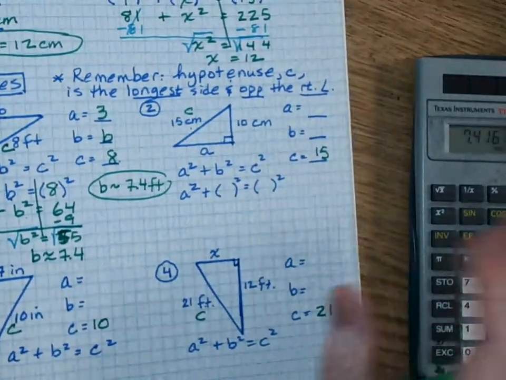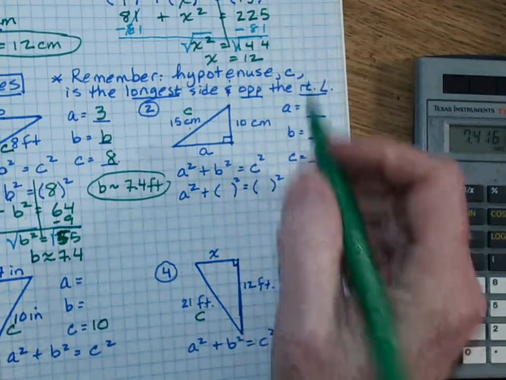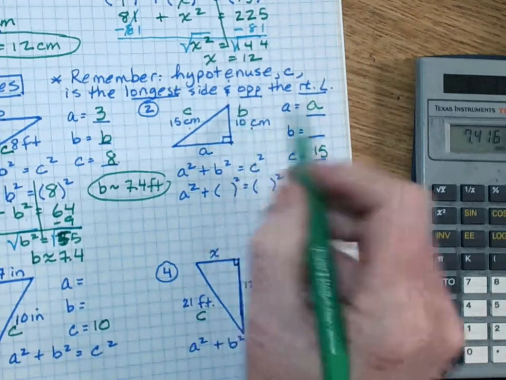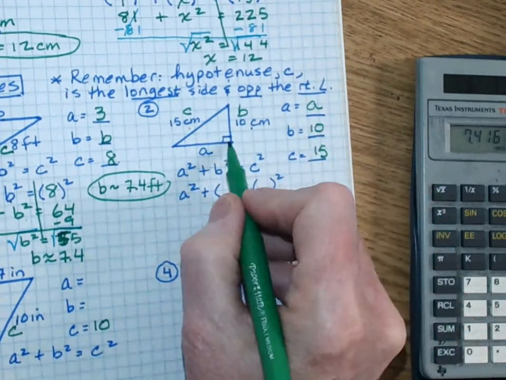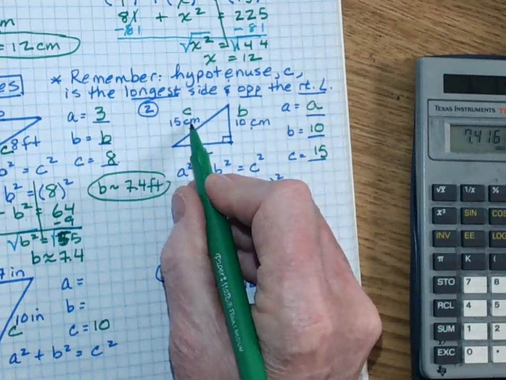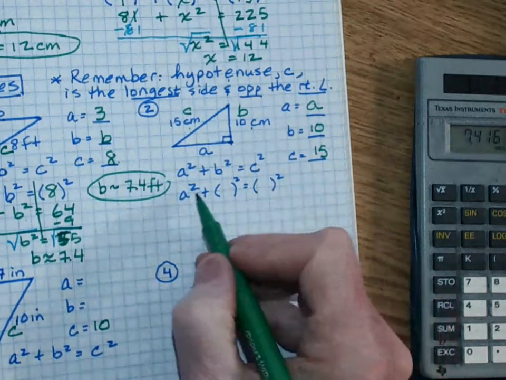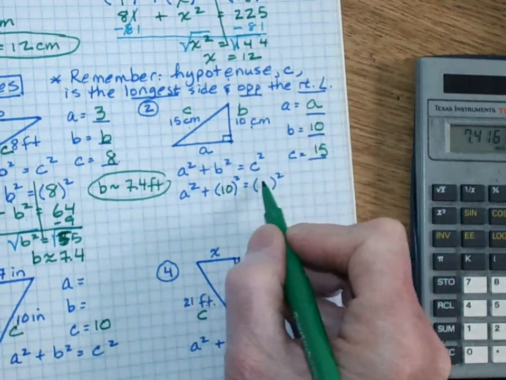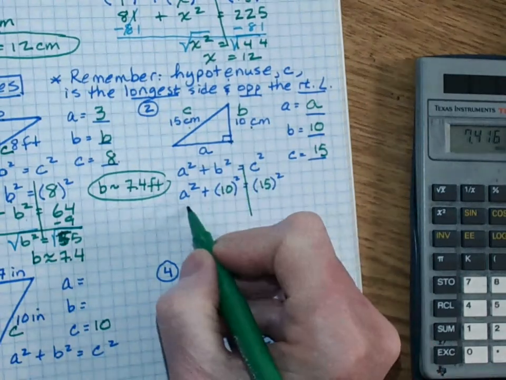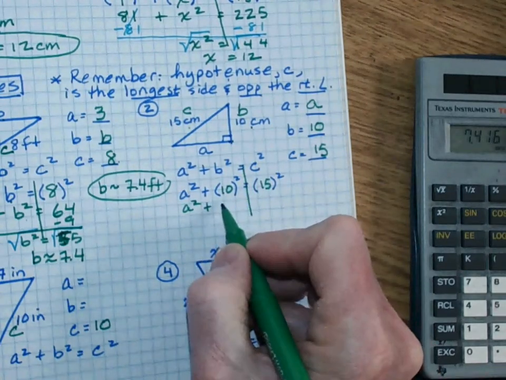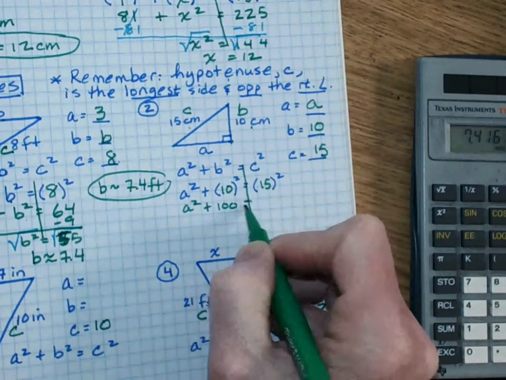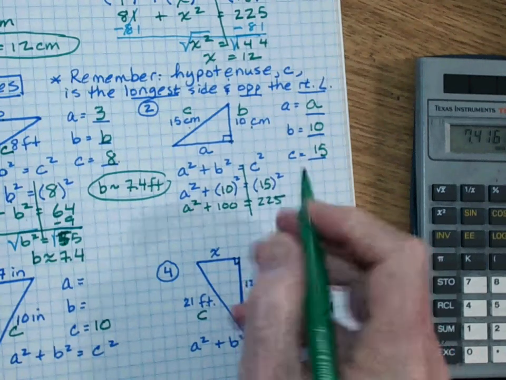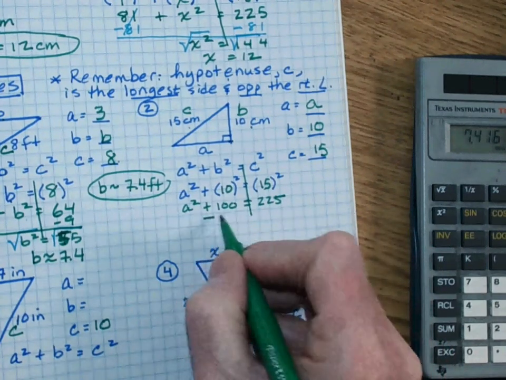Alright, in this problem, A is unknown, B is 10. We always know that the hypotenuse is opposite the right angle. So we have A squared, because we don't know what A is, B is 10, C is 15. A squared plus B squared, 10 squared is 100, equals 15 squared. 15 squared is 225. To solve for A, the inverse of add is subtract.